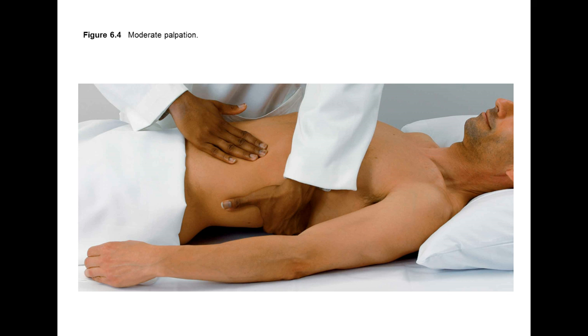This next picture is moderate palpation, and you're going to use a moderate amount of pressure and you'll compress 1 to 2 centimeters. And with this, you are assessing for size, shape, consistency, and mobility.